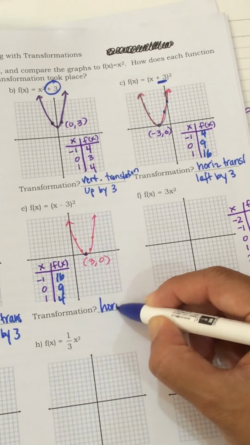And then the other thing we talked about was if we're taking the constant and adding it inside of the parentheses, so just adding it to the x. So here it's x plus 3, the whole thing squared. So if that's happening inside the parentheses, then it's a horizontal translation. Okay?